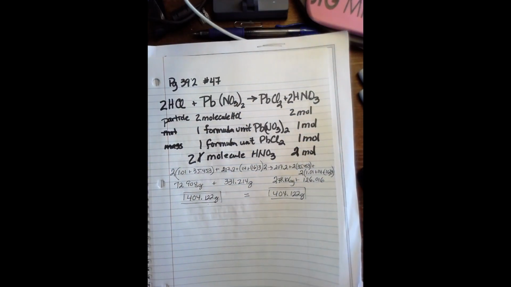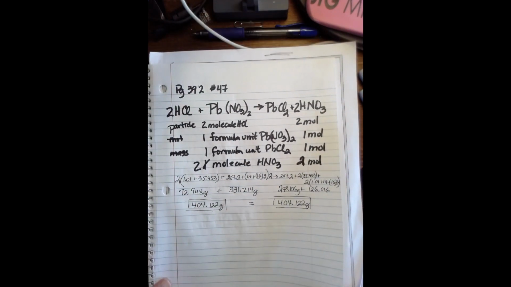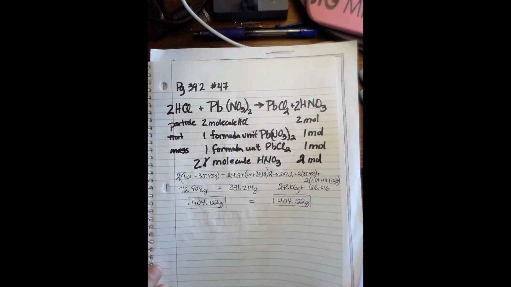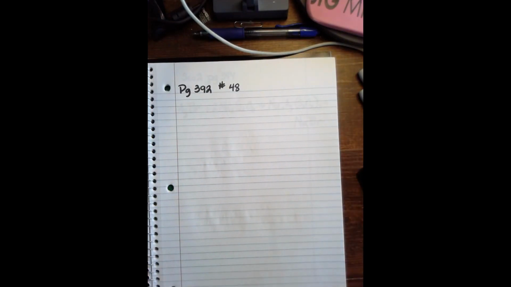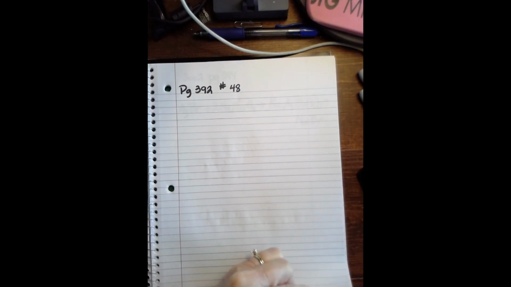Now let's look at question number 48. And I do think I'm going to divide this review section up so that these won't be too big or too long. This one is shorter. So if we're looking here at question number 48, this says, when aluminum is mixed with iron 3 oxide, iron metal and aluminum oxide are produced along with a large quantity of heat.